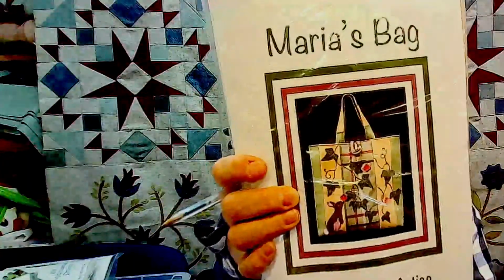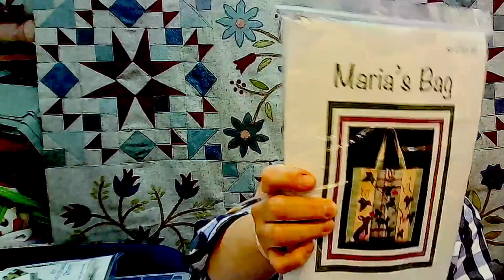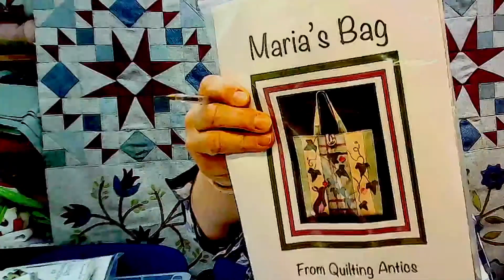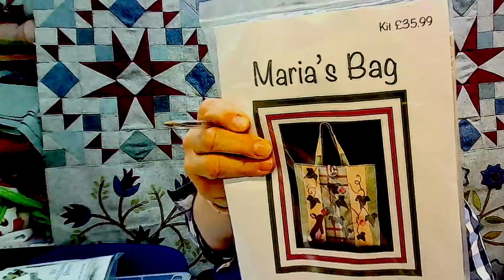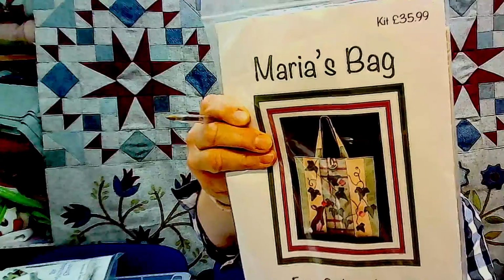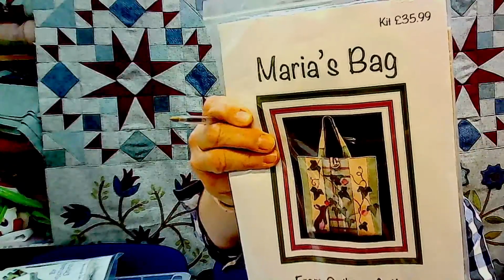And then we've got Maria's bag, full price £35.99. Let's just round it up to 36 for easy reckoning. So it would be £7.20 off Maria's bag. Love this little bag. It's gorgeous. And you've got all the fabrics for the outside, and they are the same ones that we've used on the actual bag. So if anybody wants 20% off Maria's bag, that's £3.60 times 2, isn't it? £7.20 off there. So that's Maria's bag. If you're interested in that, say so.